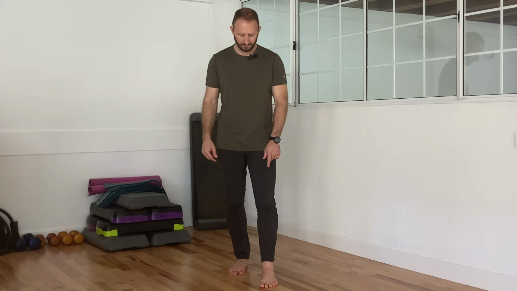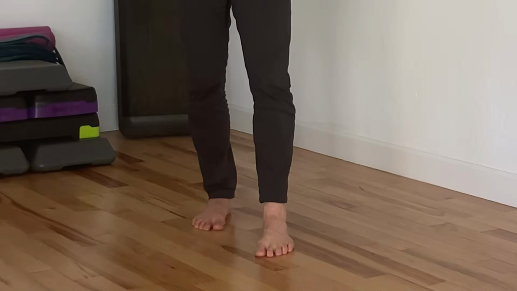So I'm going to step forward with my left leg. And if you look at my left ankle, I'm just going to do this very nice and gentle tilt. It's kind of like I'm purposely spraining my ankle.